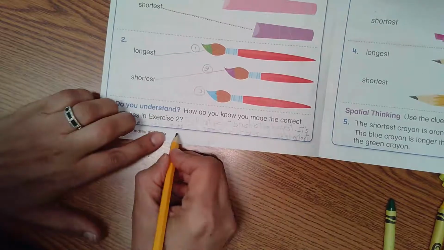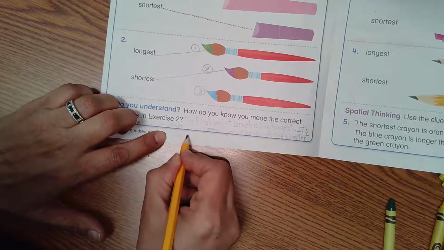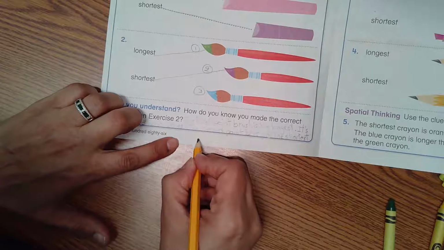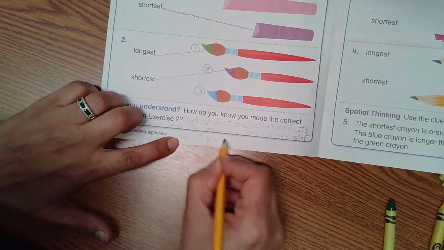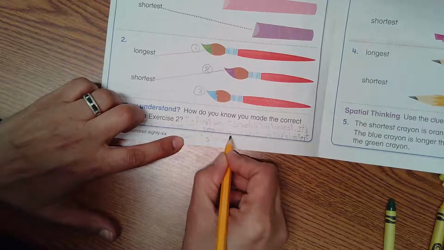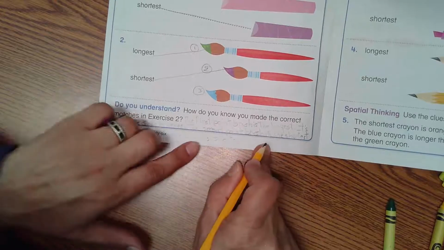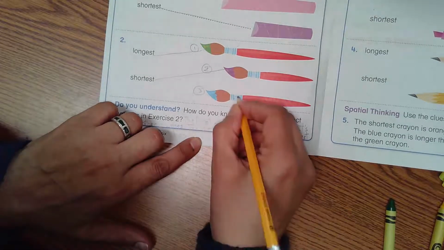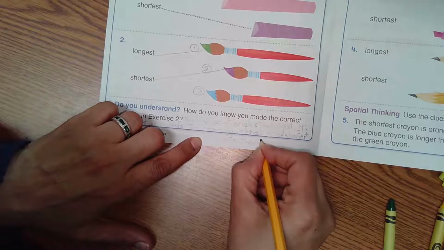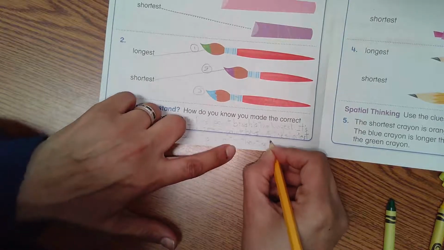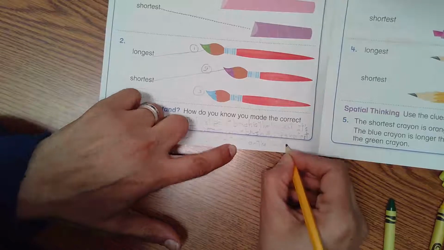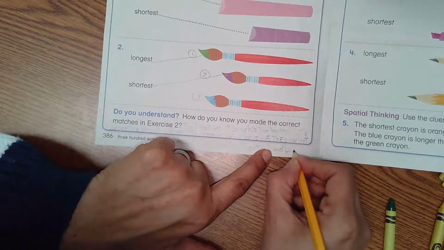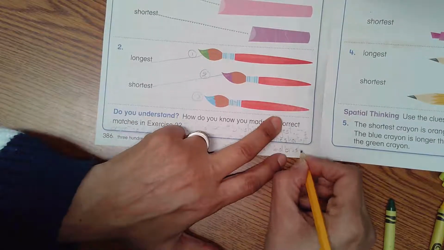I'm gonna write here because it's shorter than the third brush, or the brush number 3. Okay.